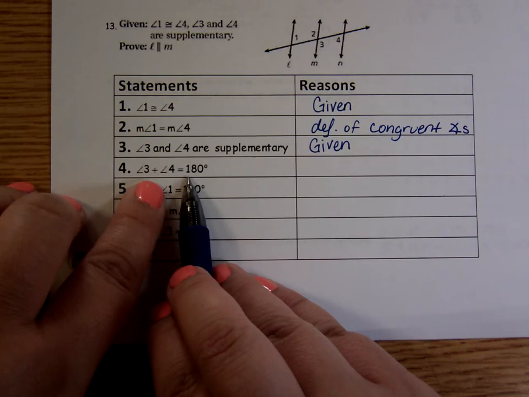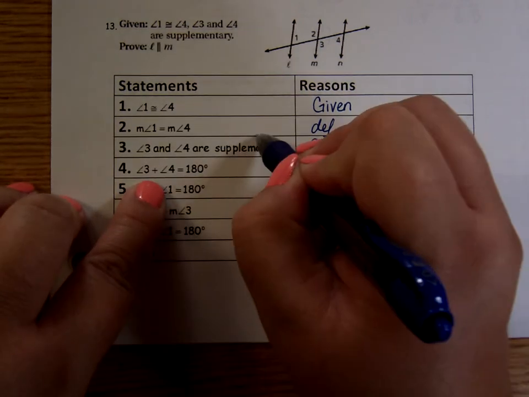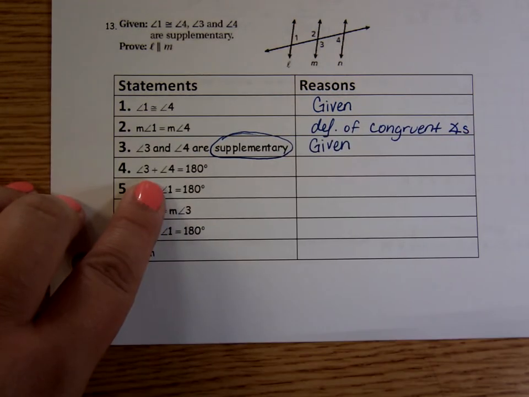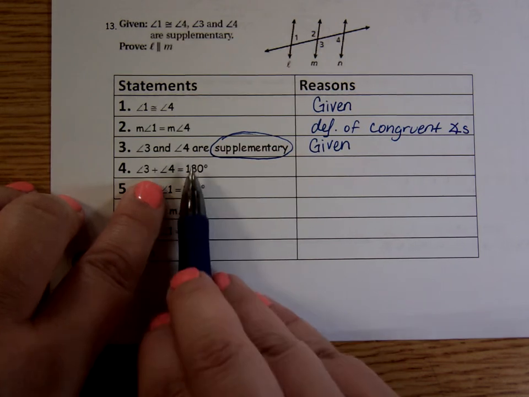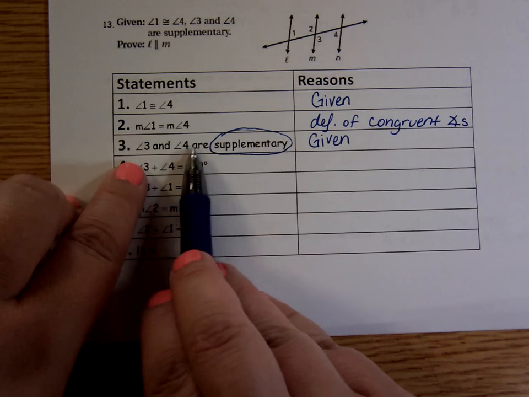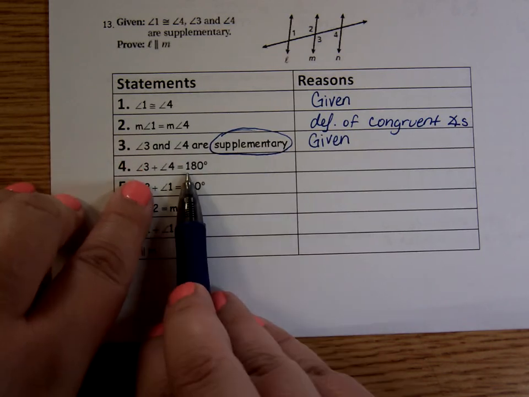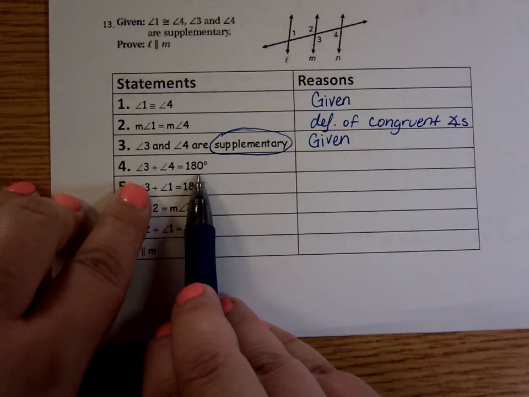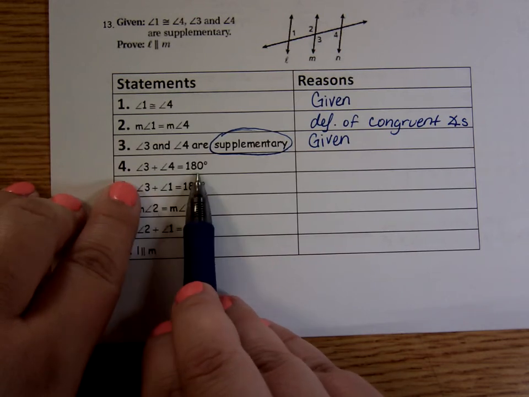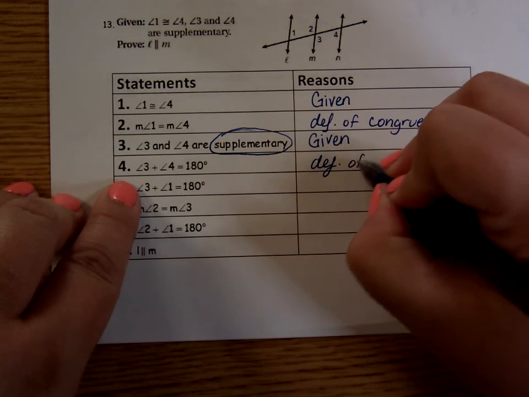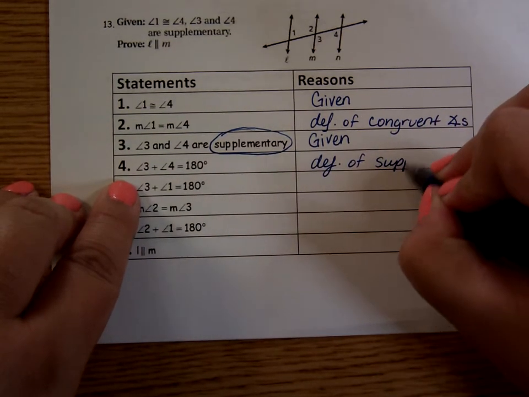Definition of congruent. Now down here, we have another thing that comes from the step above it and is basically explaining what that means. This is a math term, the word supplementary. Pretty much anytime you have a math vocab word, pretty soon, either on that step or the next step, you're going to have definition of that word as your reason. This says that 3 and 4 are supplementary, and supplementary means they add up to 180. It means that 3 plus 4 equals 180, and because that's what supplementary means, we say that's definition of supplementary.